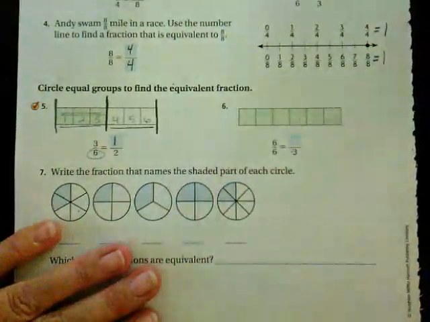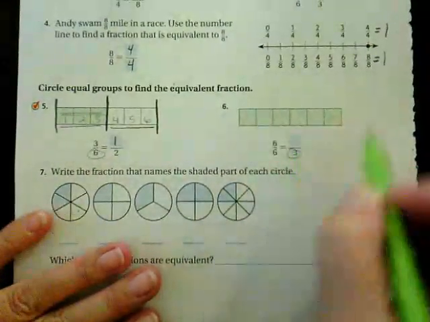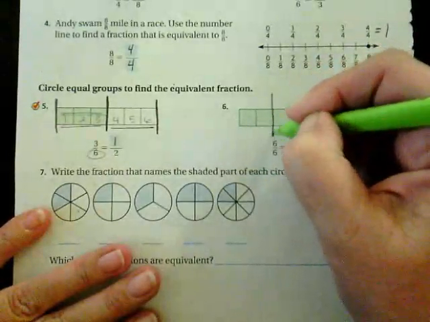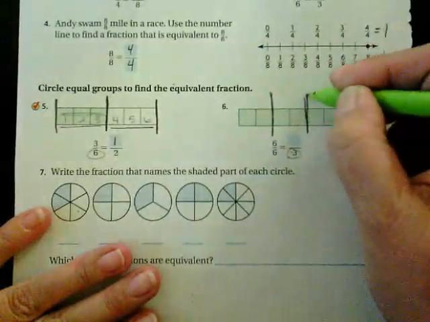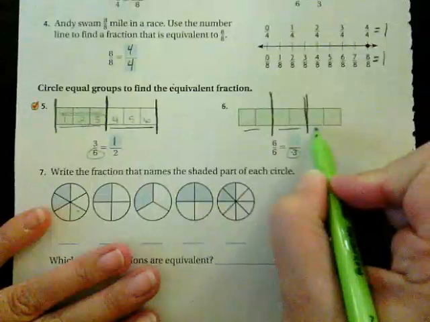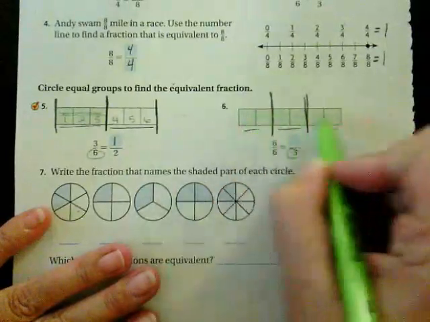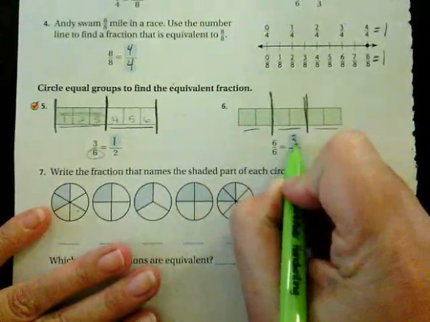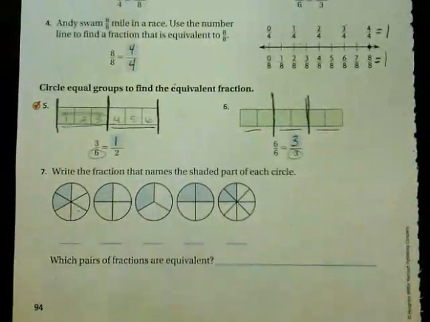Okay, let's look at this one. 6/6 is shaded. But now they want me to divide it into 3 equal pieces instead. So I'm going to go 1, 2, 3 equal pieces. All of them are shaded. So 3/3.